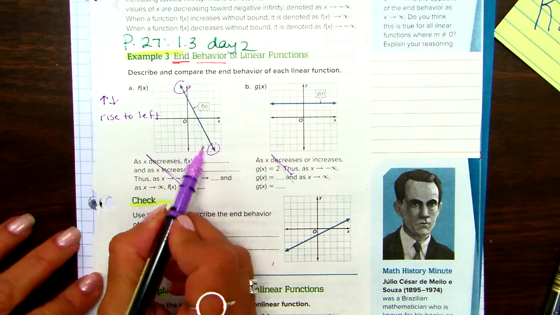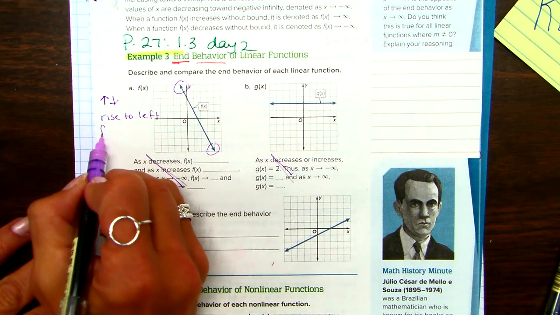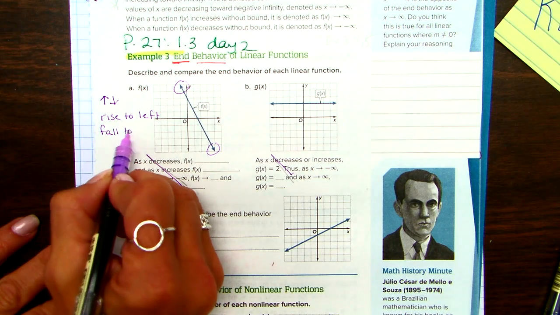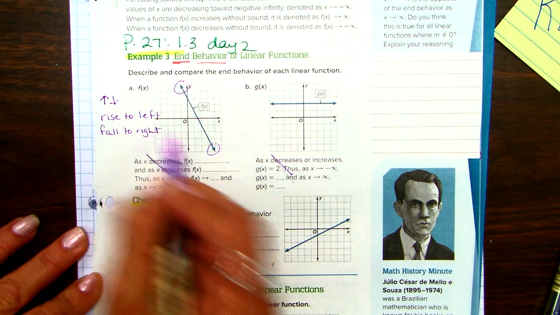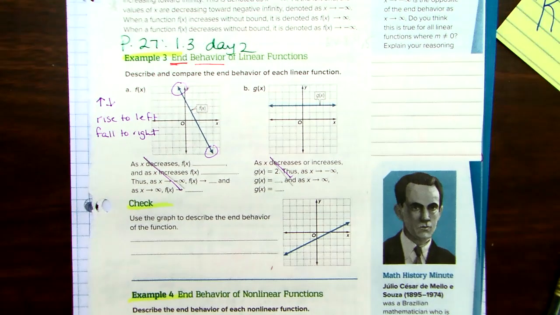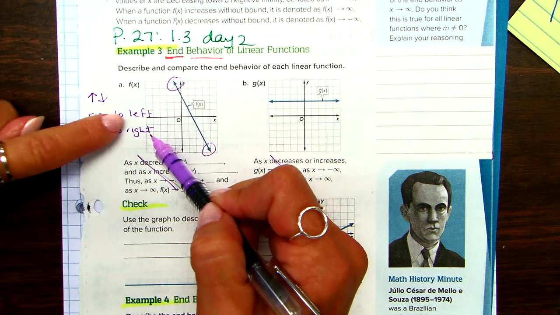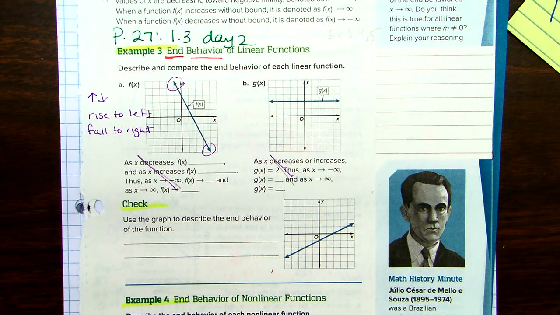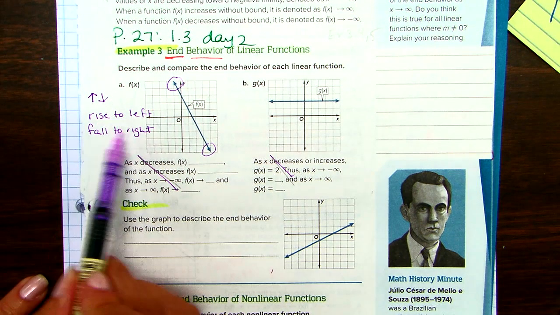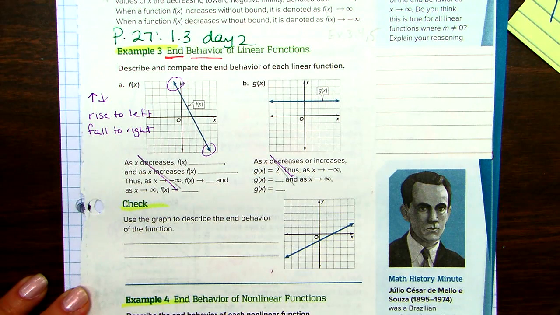And what happens as we go to the right? We fall to the right. Rise to the left, fall to the right. So if it's going up, it's a rise. If it's going down, it's a fall. And we always do left, then right, the same way we read a graph, left to right. That's the way our arrows go. That's the order we write these in.